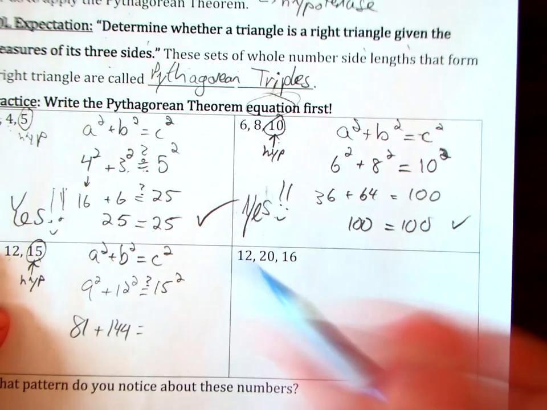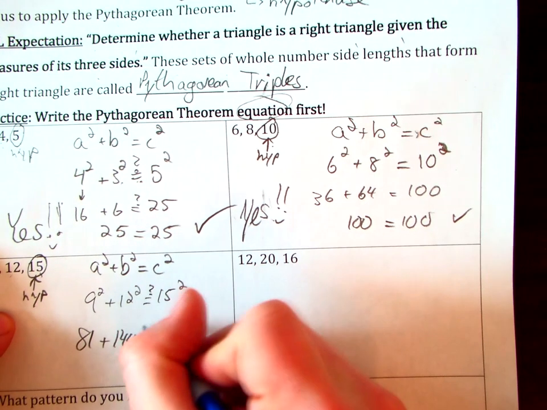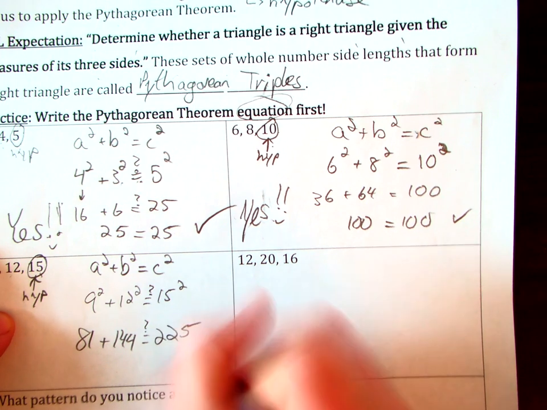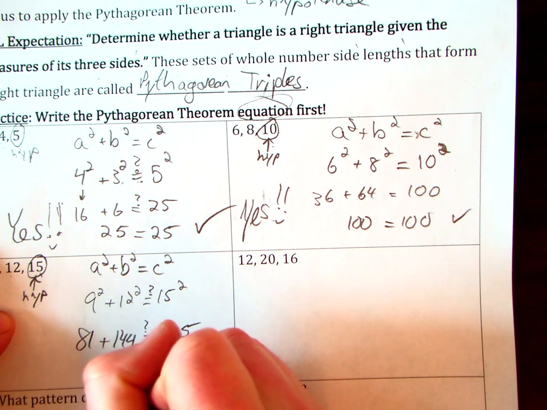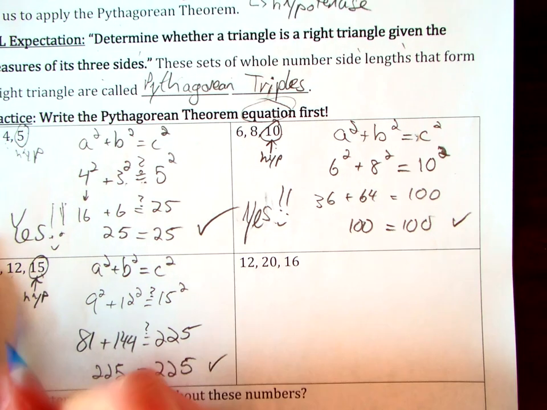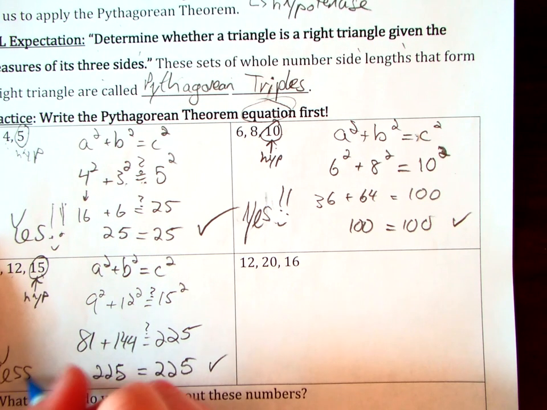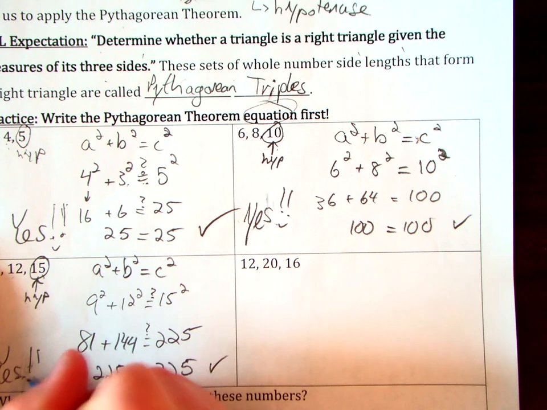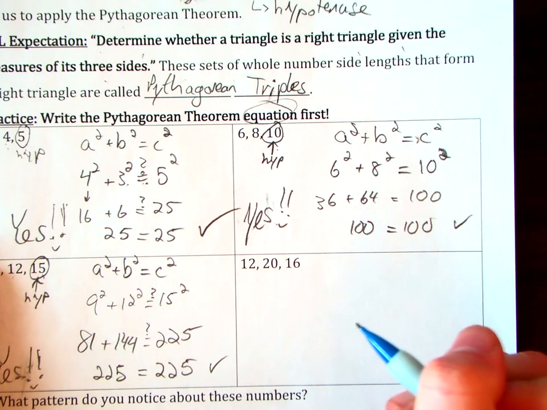Does that equal 225? 225 does, in fact, equal 225. And so yes, this is also a right triangle.